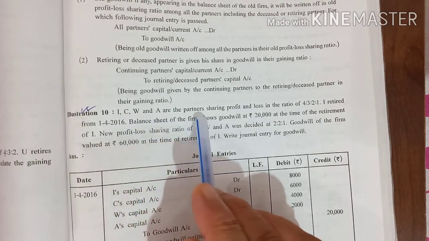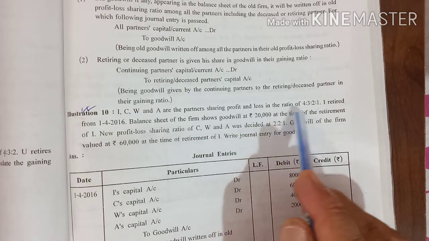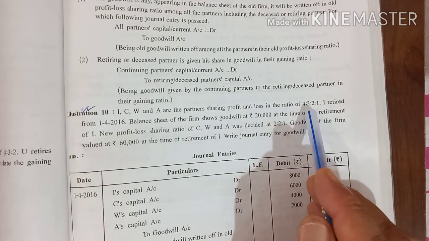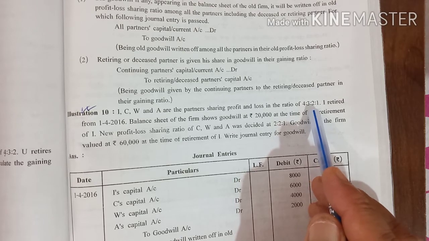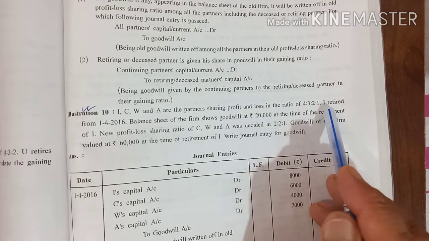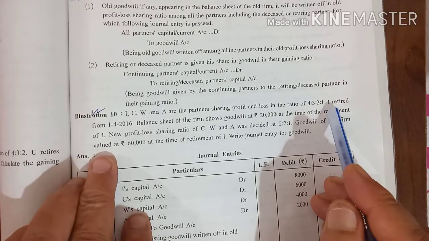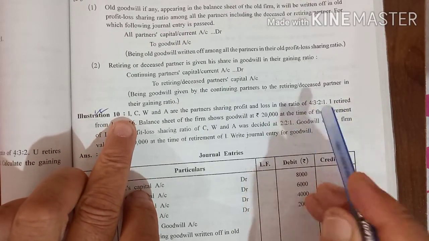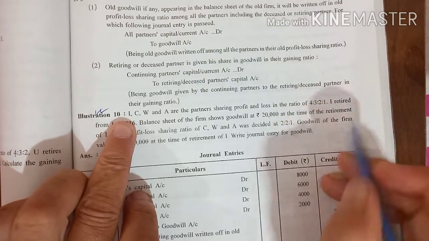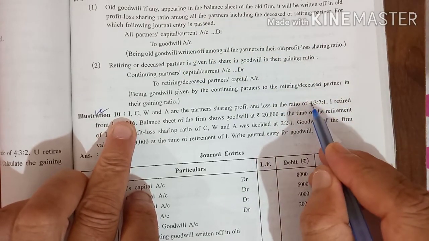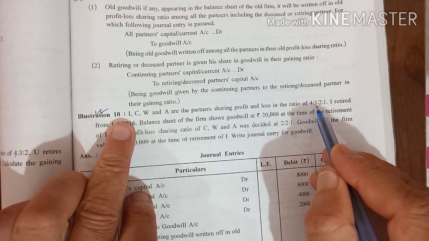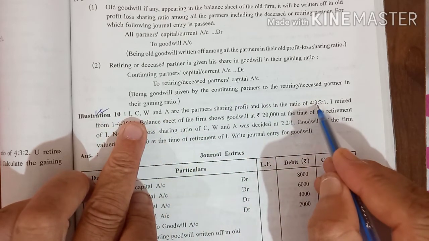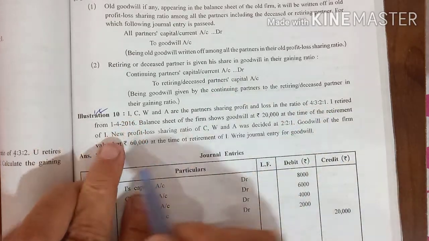ICWA are partners sharing profits and losses in the ratio of 4:3:1. 4:3:1 means 10: 4 plus 3 is 7, plus 2, 9, plus 1. Who is leaving? I is leaving. I's share is 4/10. Here you keep in mind, who is leaving? I is leaving. I's share is 4/10. Who are remaining? CWA, whose share is 3:2:1.